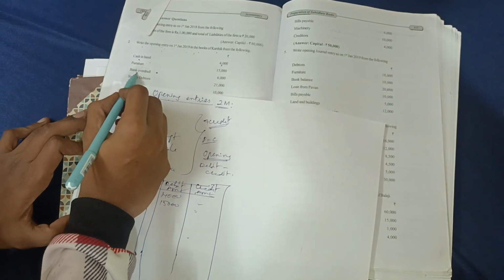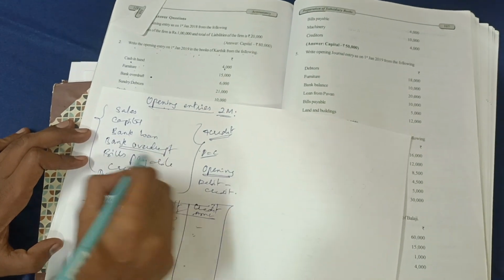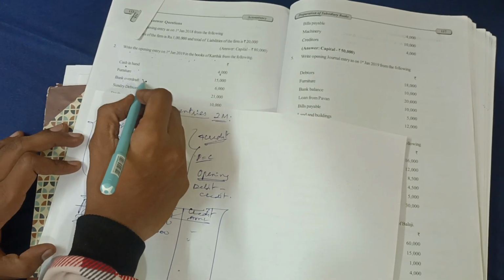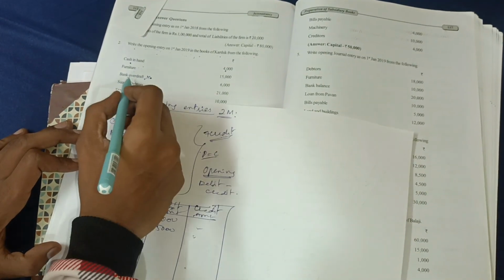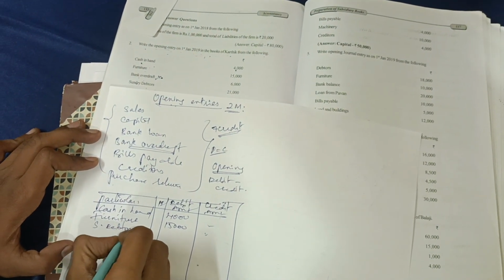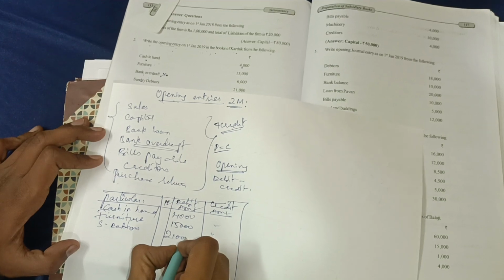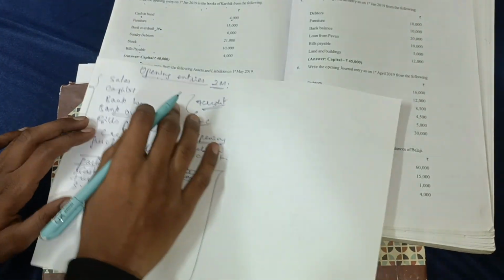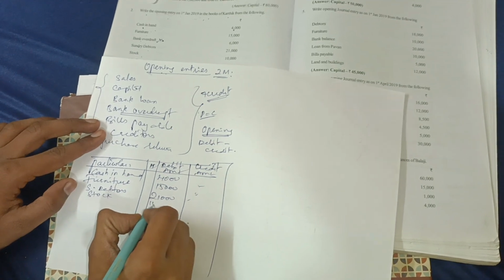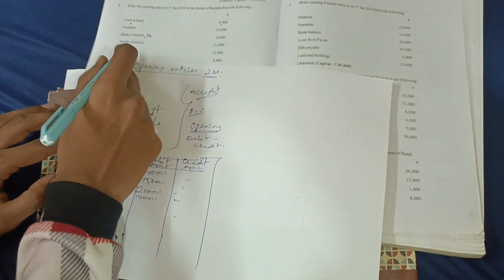Next, bank overdraft. Here we can find bank overdraft. It is a credit transaction, so it should be mentioned with 'To'. So just leave this transaction for now. First write down the debit entries. Sundry debtors, how much? 21,000. Next, stock. Stock, it is debited, how much? 10,000. Next, bills payable.